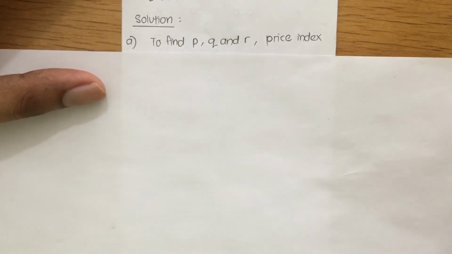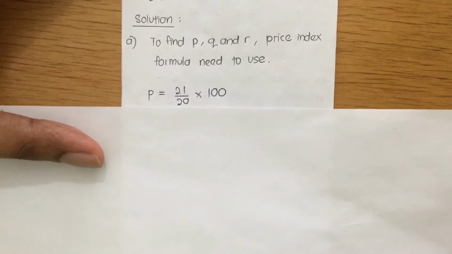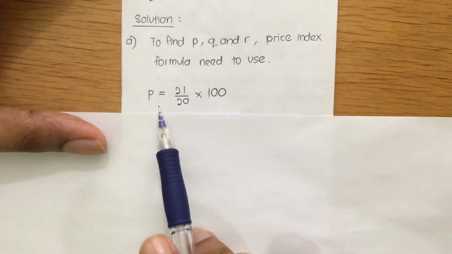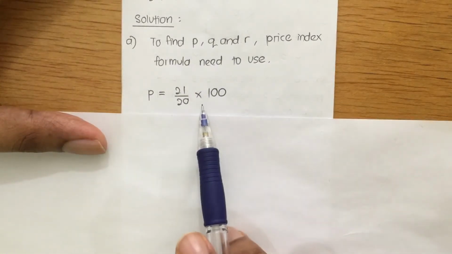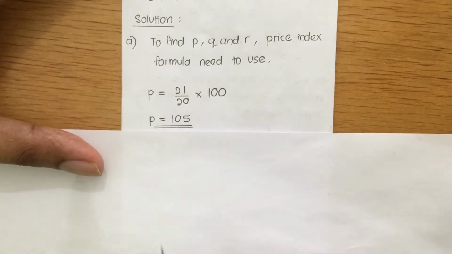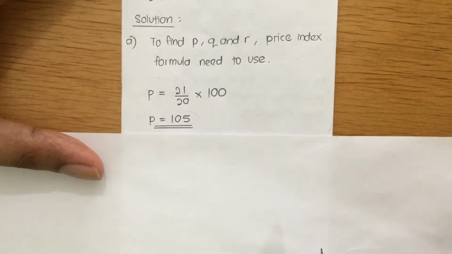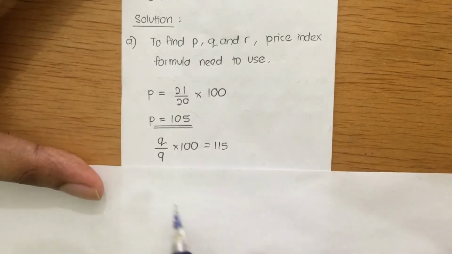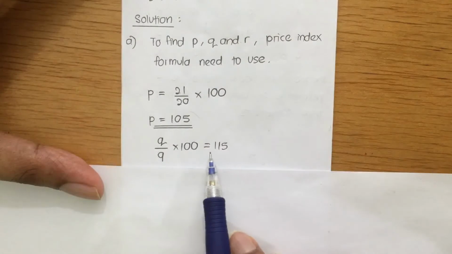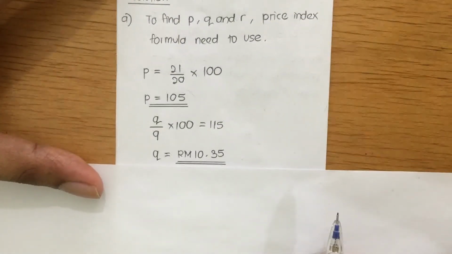For question part A, to find P, Q and R, price index formula need to be used, guys. Okay, so for P is equals to 21 over 20, you times it 100. So from here you get your P value is equals to 105. So this is your price index for P. So Q over 9 times it 100 is equals to 115. So from here you get your Q value is equals to 10 ringgit 35 cents.